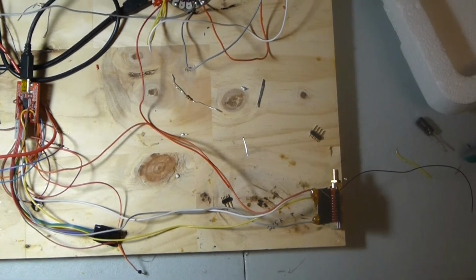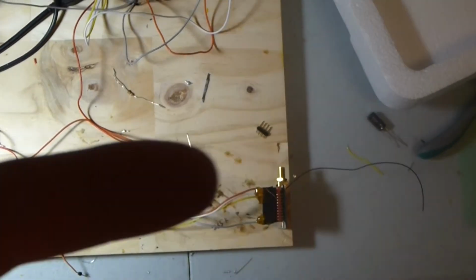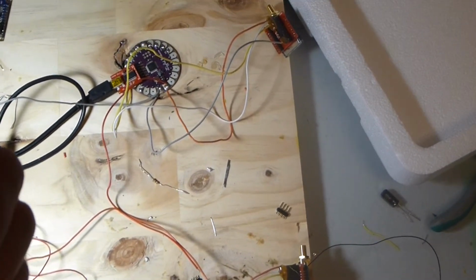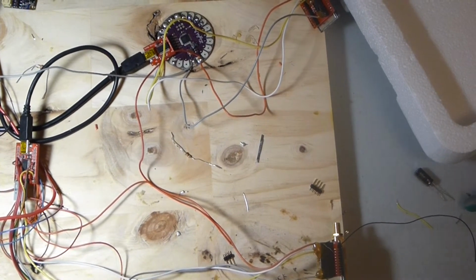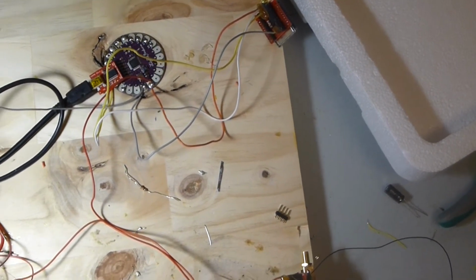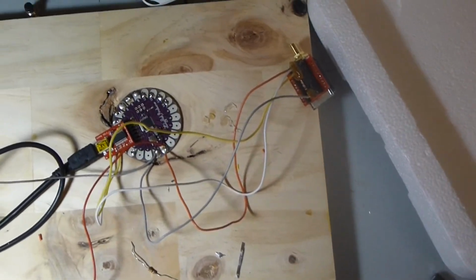Okay, this is our test XBee configuration. You can see we have two XBees, this one and this one, and they're both hooked up to serial ports on the computer. This one is hooked up to the AVR that will actually be running the XBee control.